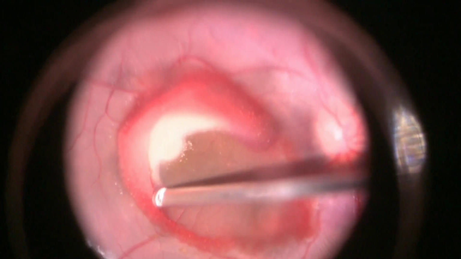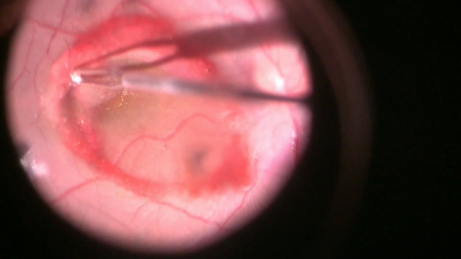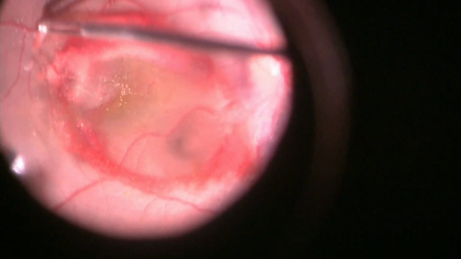Dehemoglobinized component of the blood was also revealed. The circumferential rim of the ILM was further removed to expose the residual blood.